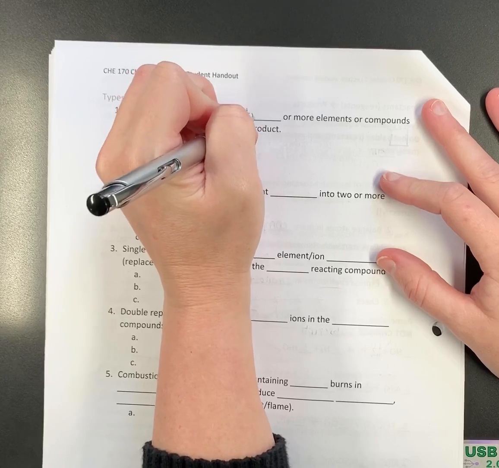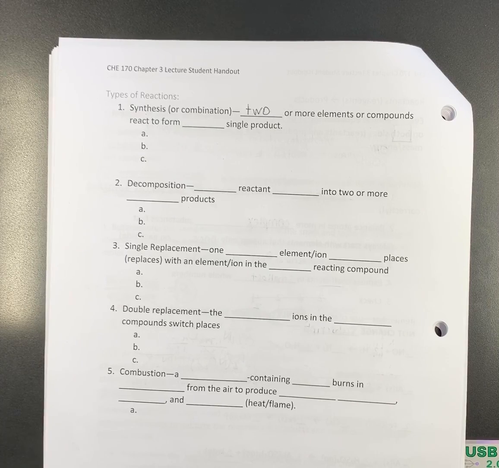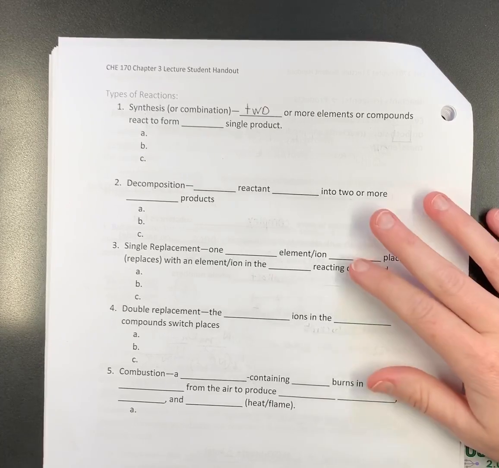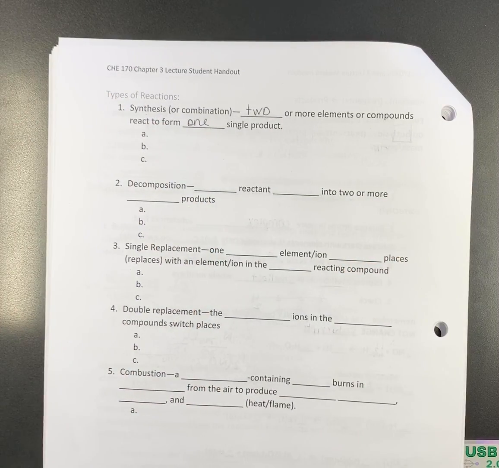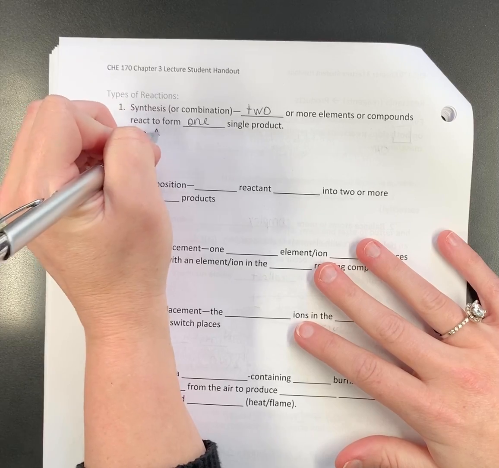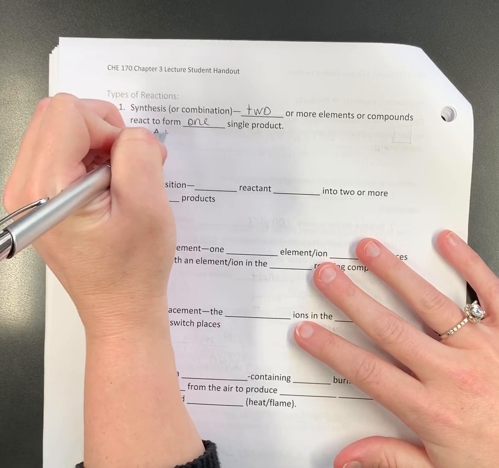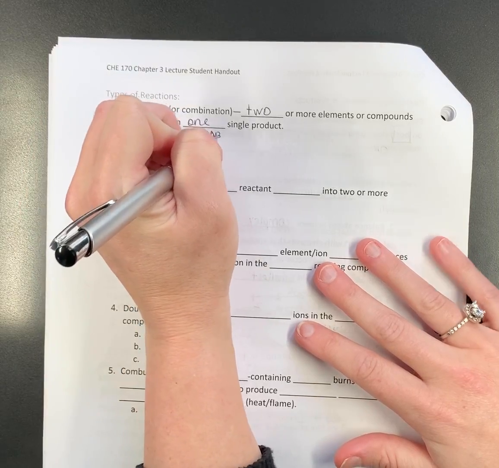This is where you have 2 or more elements or compounds, and they react to form one product. So generically, the reaction would look like reactant A plus reactant B forms, they get smushed together.